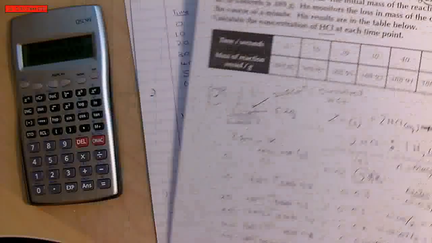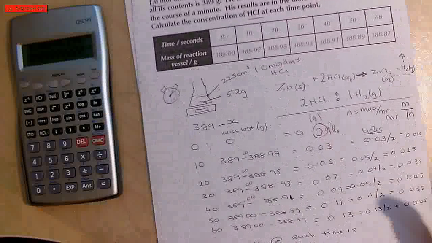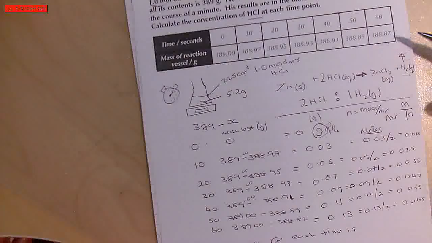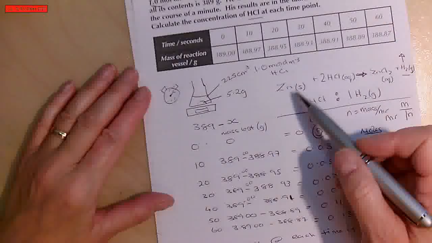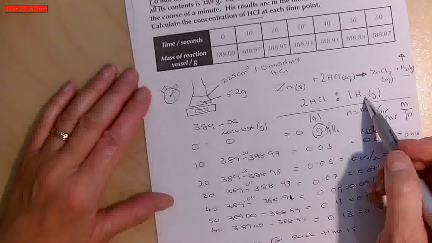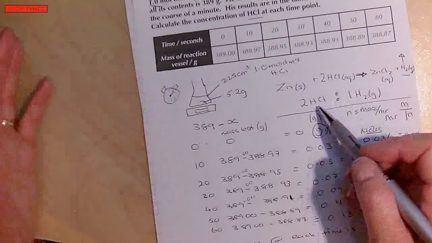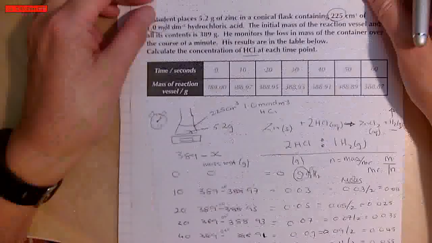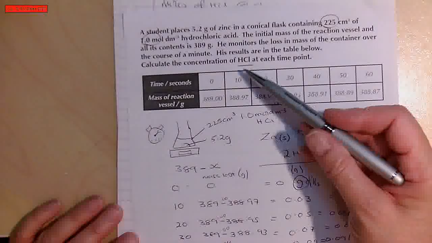Okay, so I'm just going to quickly go through what we did. So we were given a mass, and we were seeing that the mass was being lost, so we were losing a gas. We worked out the equation, so we could see the stoichiometry and the ratio of the hydrogen against the reactant it wanted us to calculate the concentration of, which in this question was hydrochloric acid.